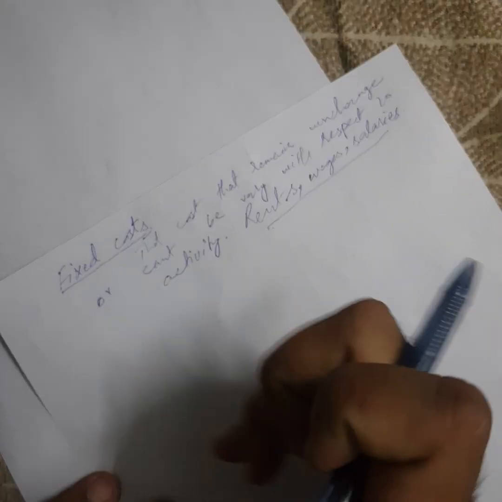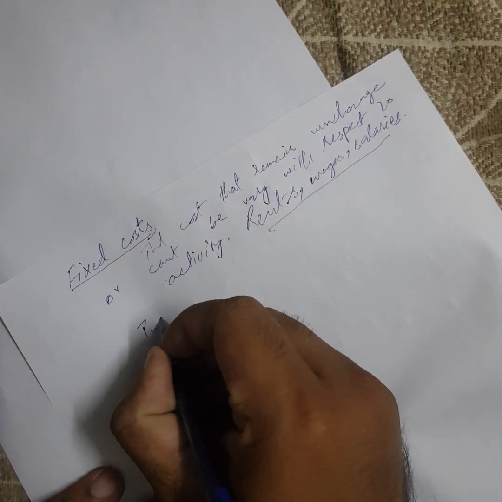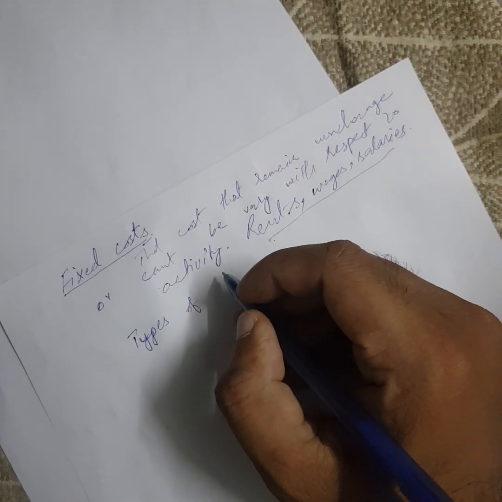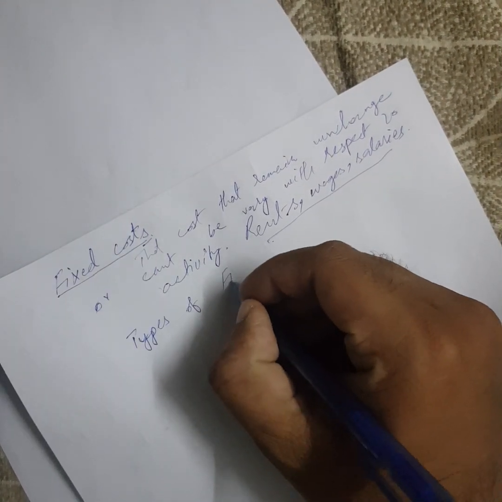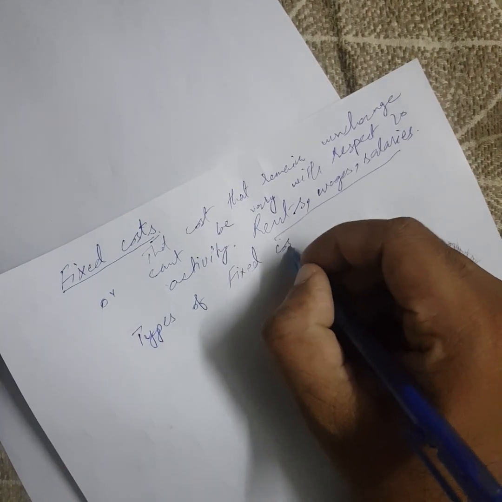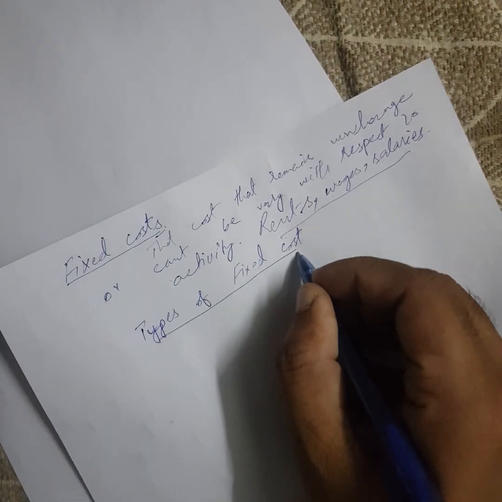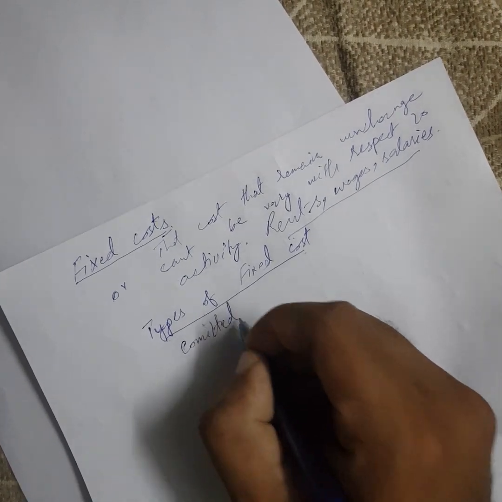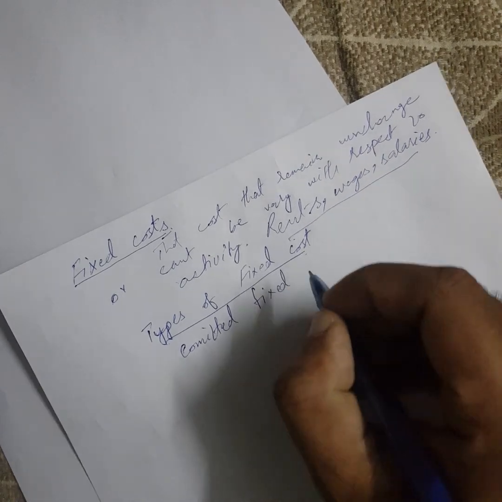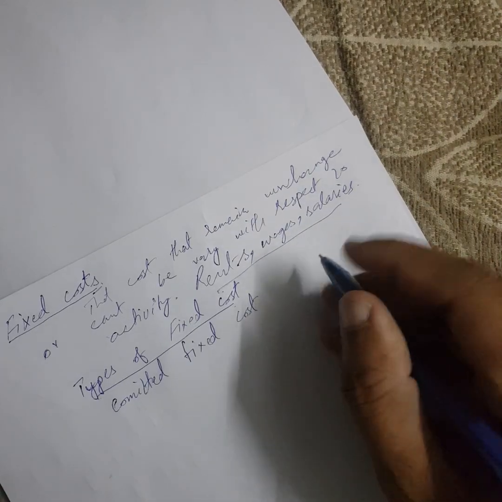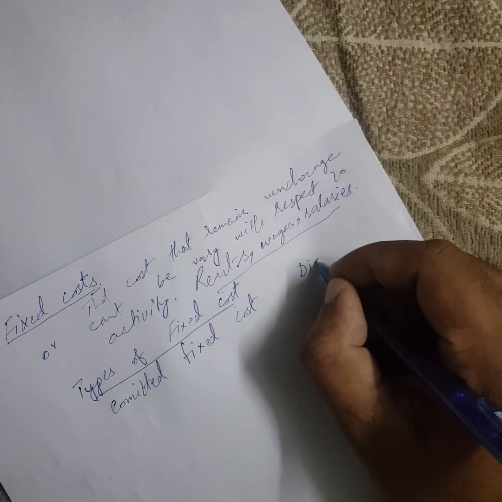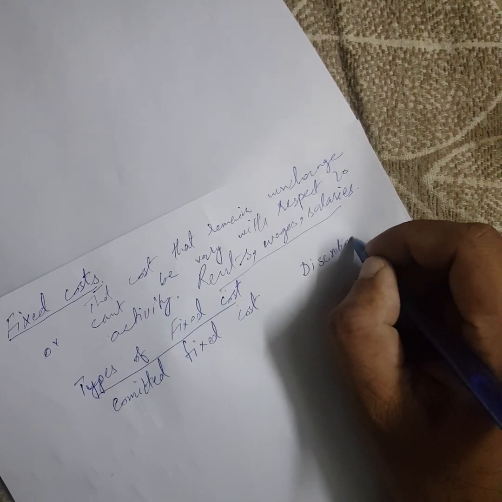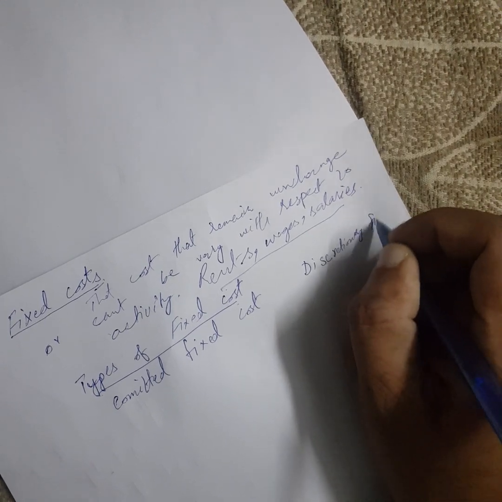Then come the types of fixed cost. The first one is committed fixed cost, and the second one is discretionary fixed cost.